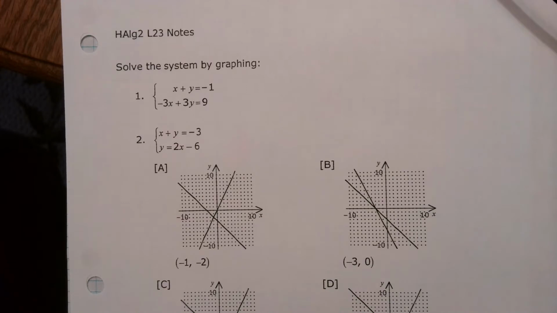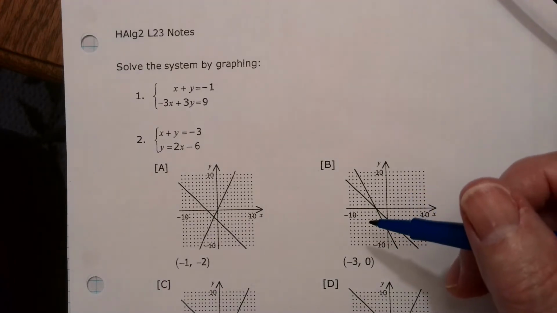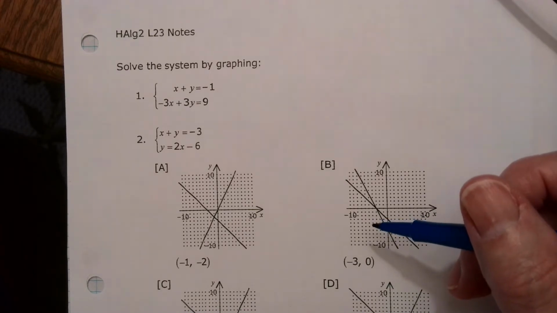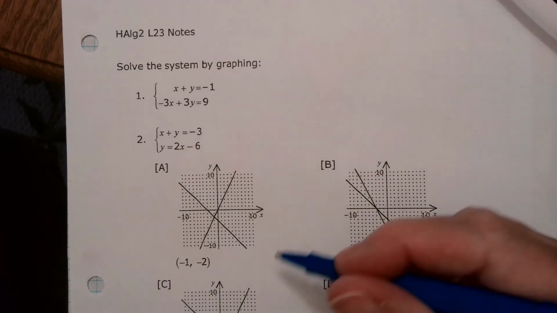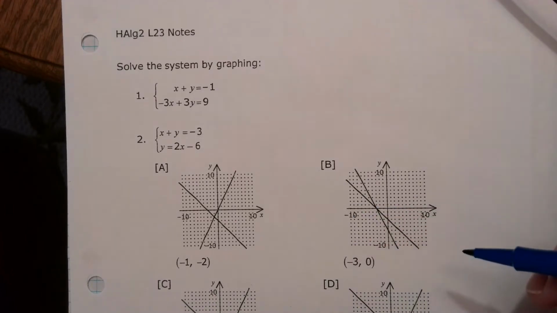Okay, lesson 23. We're going to learn how to solve these systems of equations just by graphing. Now we're going to start with the second one just so we can start thinking about graphing. And I'm going to show you a little trick when they give you the graphs and it's multiple choice like this, a faster way to do it.